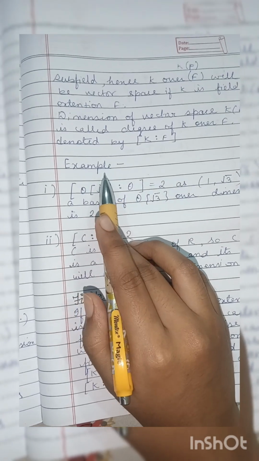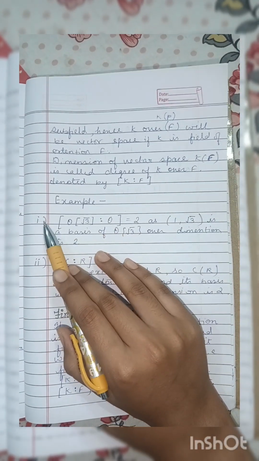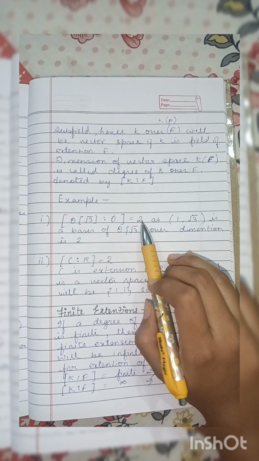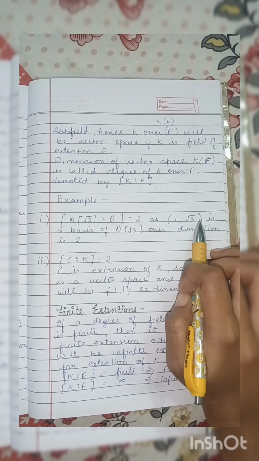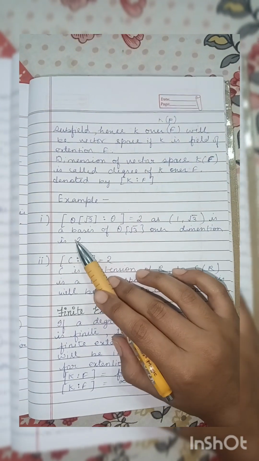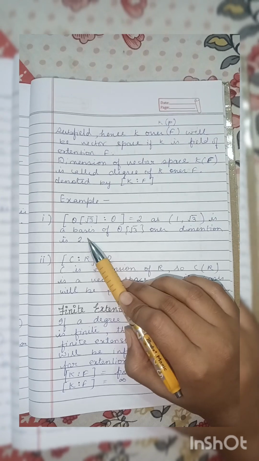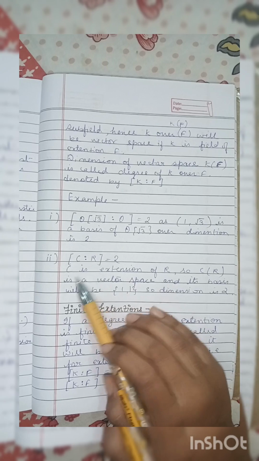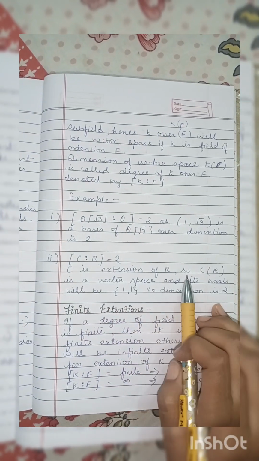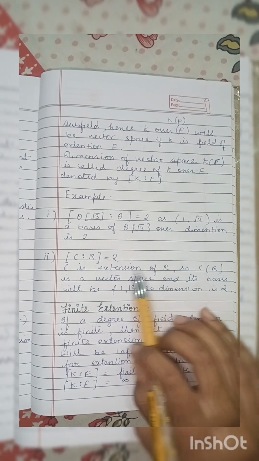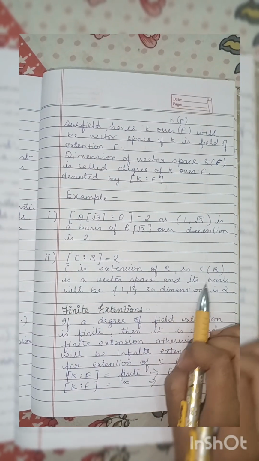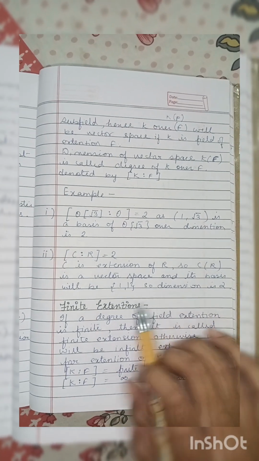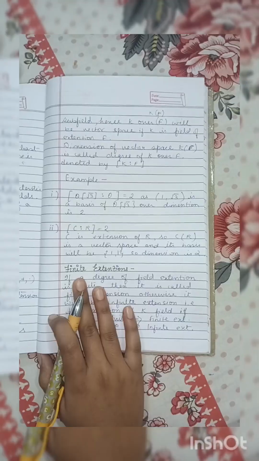Then we have examples. The first example is [Q(root 3) : Q], which is equal to 2. The dimension of this is equal to 2, as 1, root 3 is the basis of this over Q, so 2 is the degree. Now the second case is [C : R], which is equal to 2. So C is an extension field of R. So C over R is a vector space and its basis will be 1, i. So the dimension is 2.